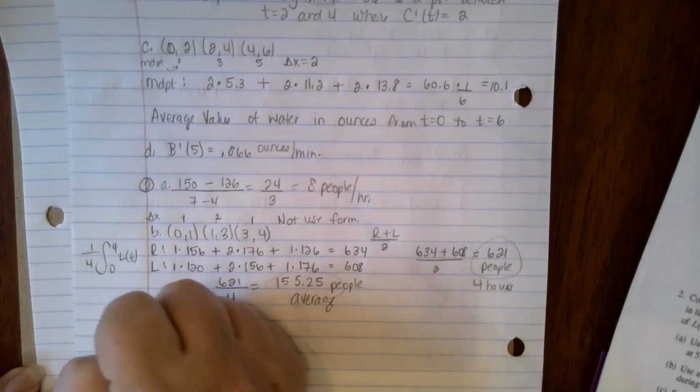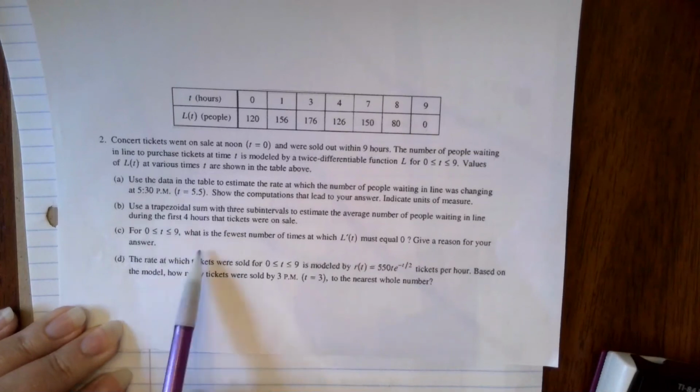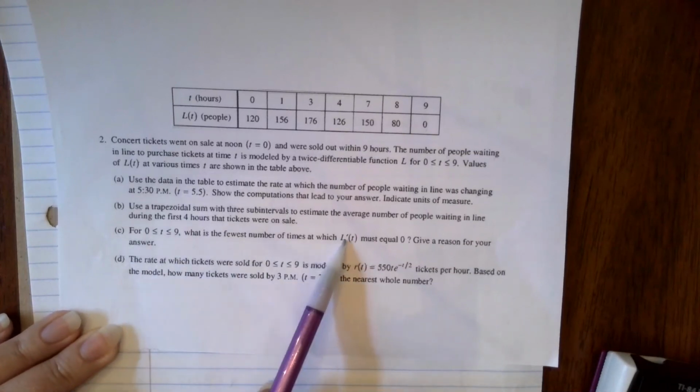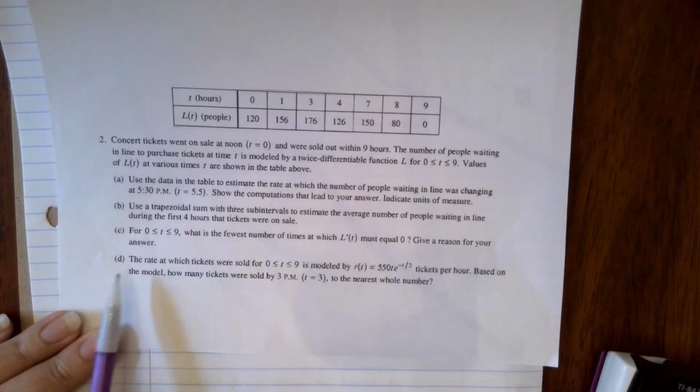All right, part C. Part C says, for 0 to 9, what's the fewest number of times at which L prime of t can equal 0? Give a reason for your answer.